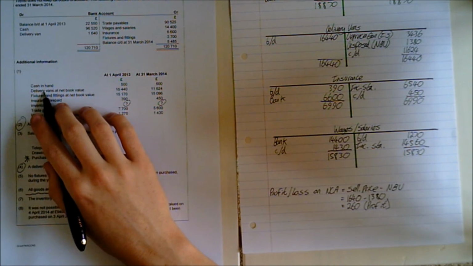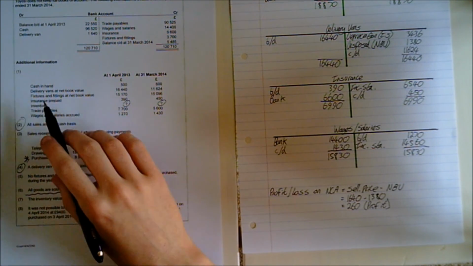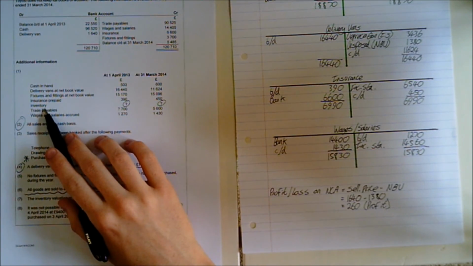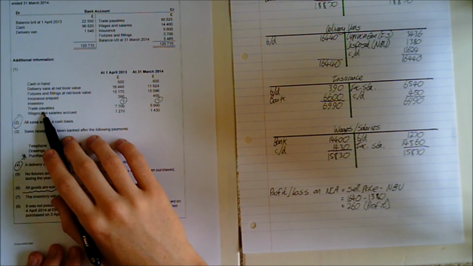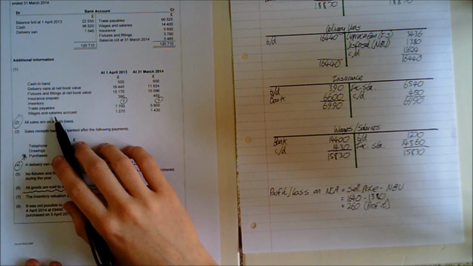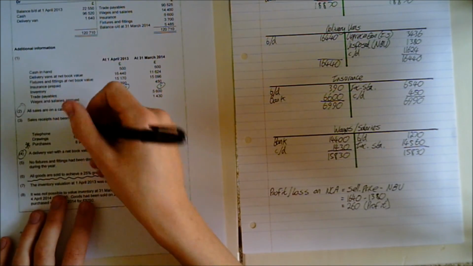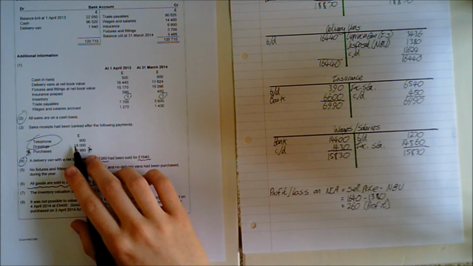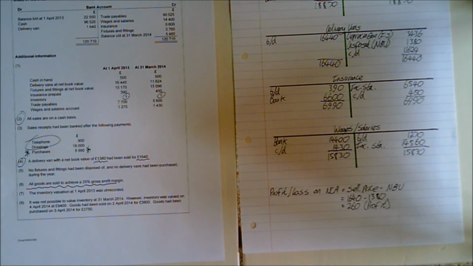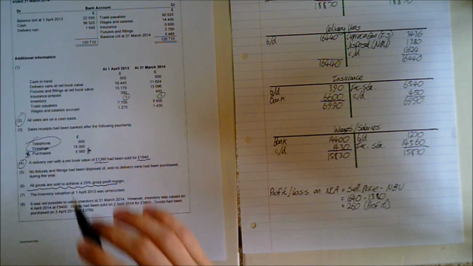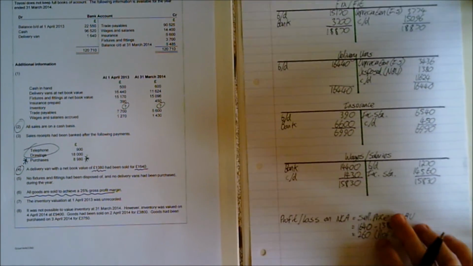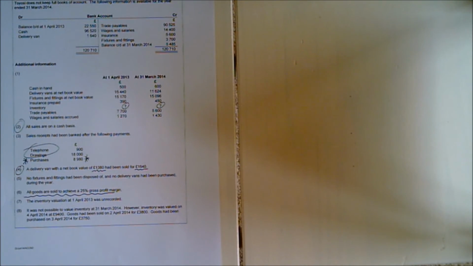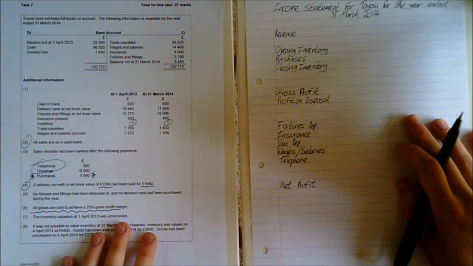Basically, we've done the cash account, we've done delivery van depreciation, fixture depreciation, just done insurance. We found out both the inventories by using the gross profit margin percentage. We did trade payables earlier on, and we've just done wages and salaries. I haven't worked with telephone simply because we're not given a brought down, we're not given a carried down, no accruals, prepayments. We're just given a telephone payment figure, so we're just going to treat that as the expense in the income statement.